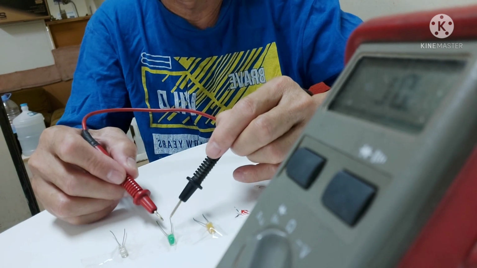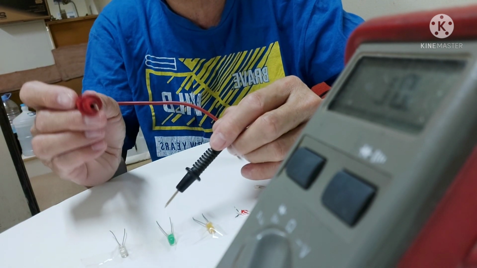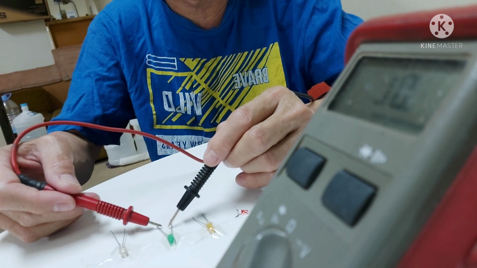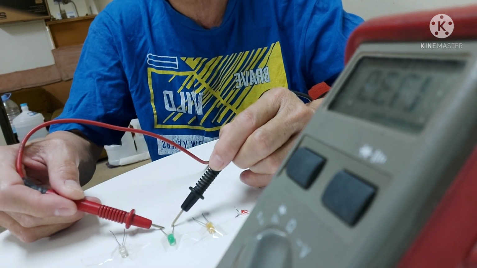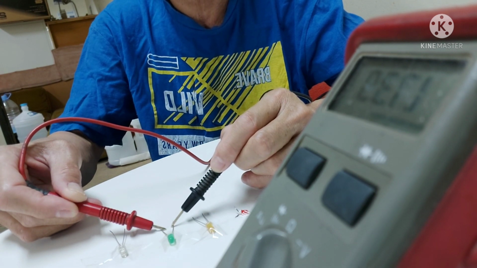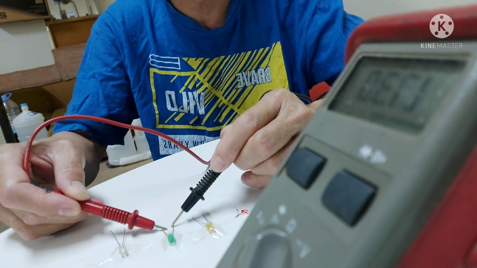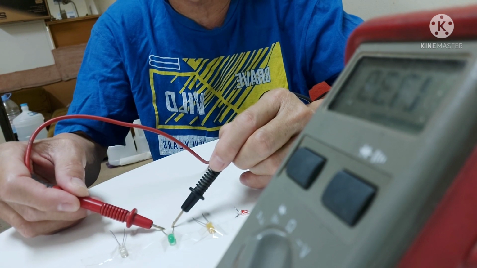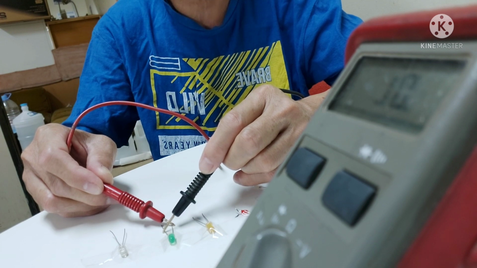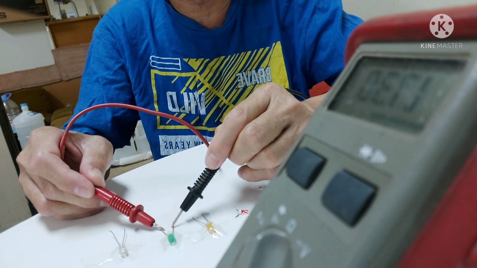Also here, we have to put the positive side of the tester on the positive side of the LED, and the black, the negative side, on the other. There is a reading, so the LED is good. But if we put it in the reverse direction, there is no reading in the multimeter. It means this LED is okay.